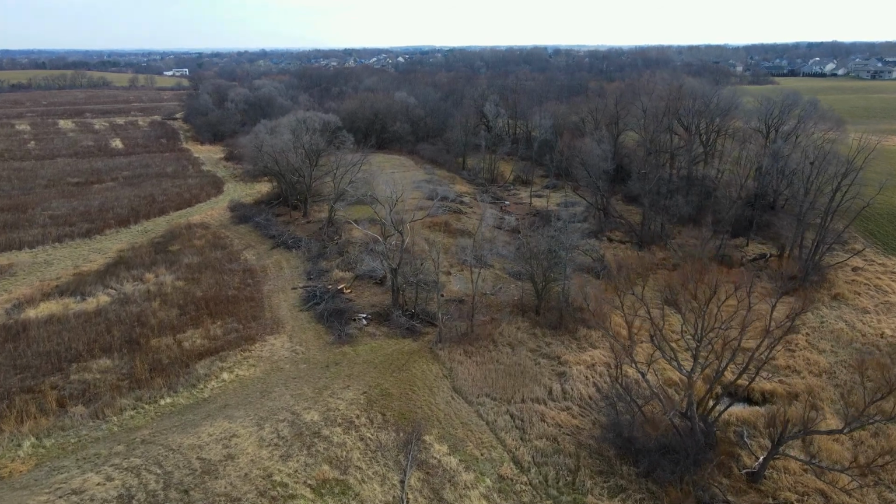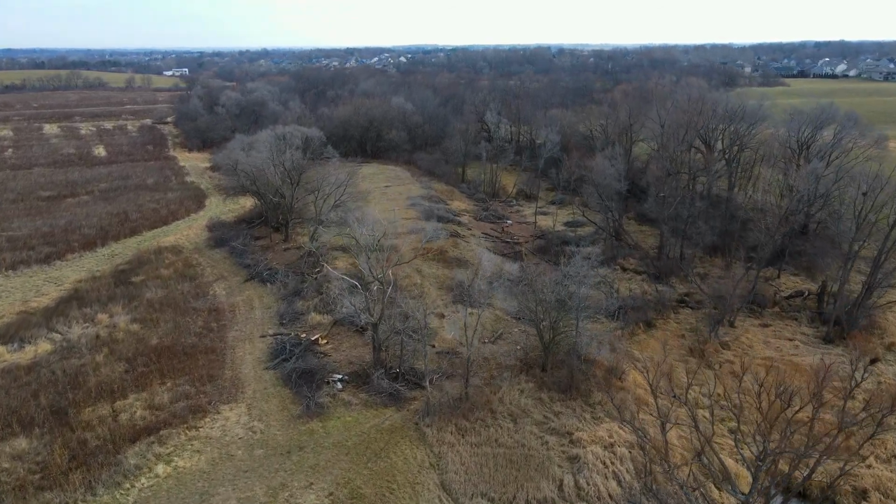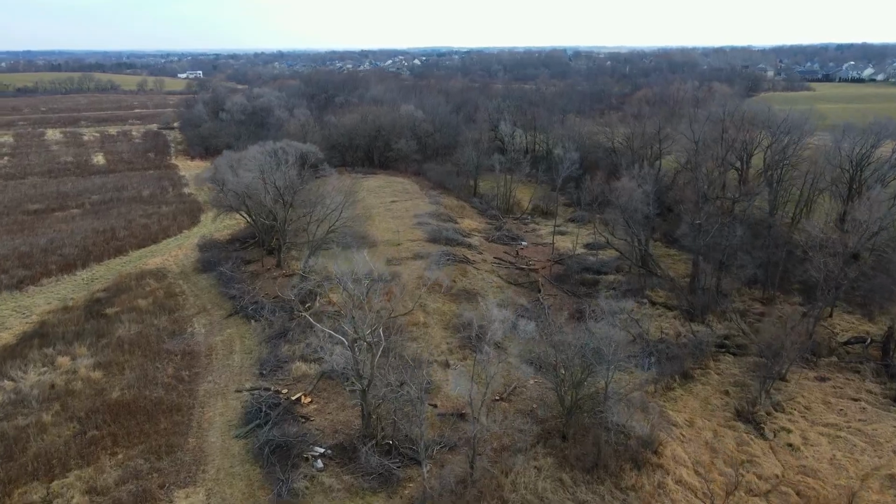Our challenge is to restore these altered landscapes and support these natural systems, because this is our greatest tool. With a few simple techniques, we can have a huge impact.